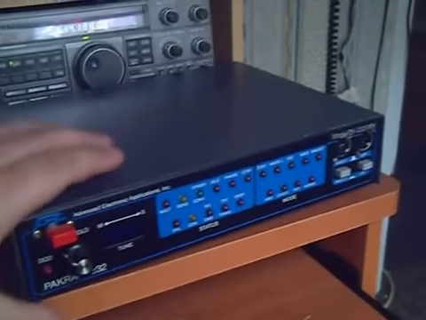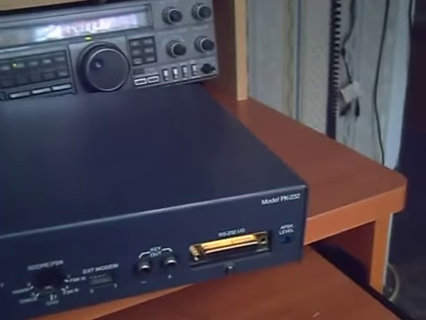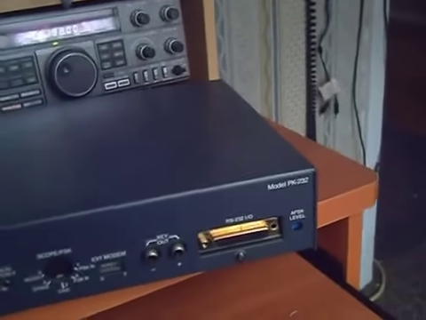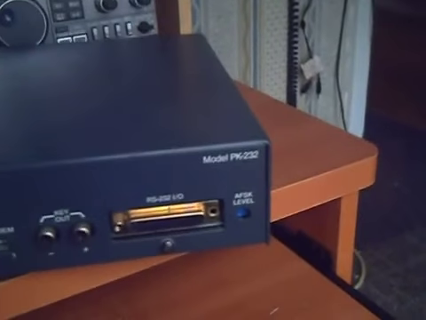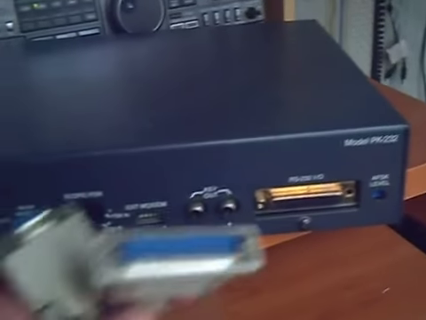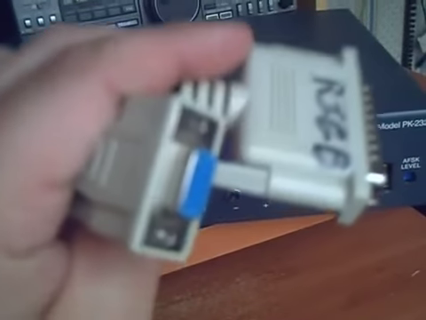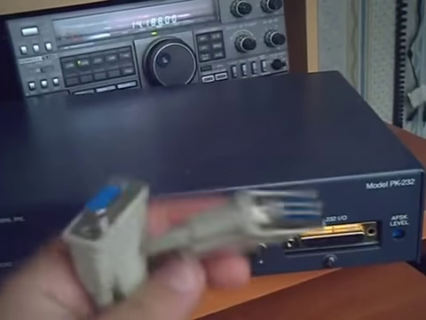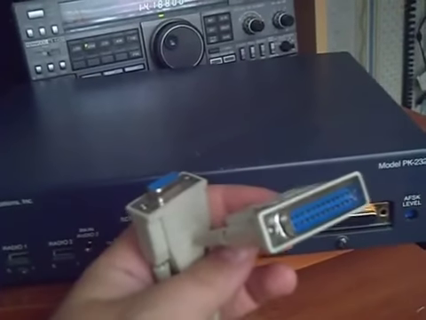In order to hook this up, right off the bat, the first thing you're going to need is a DB25 to DB9 serial cable, because it's going to connect to this port. You're going to need this to connect the TNC to your computer.